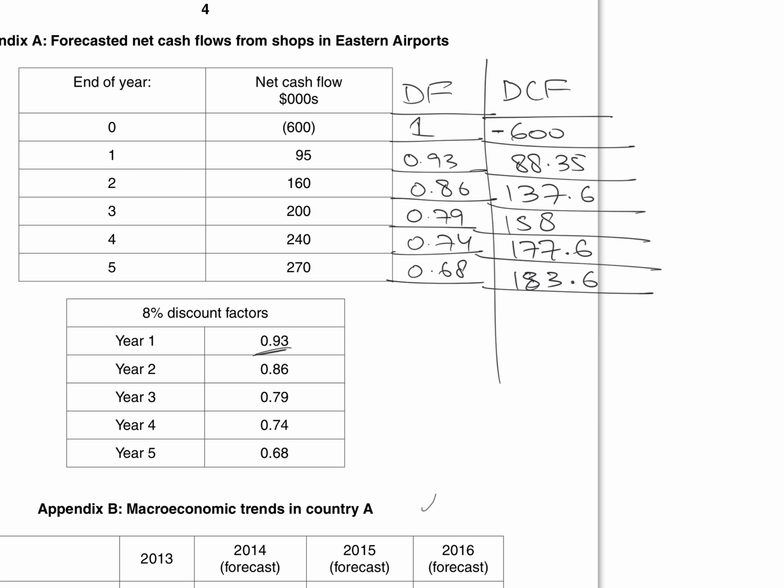When you net the whole thing, this is negative, and year 1, 2, 3, 4 and 5 are positive, and you add them together, you will get a value of 145.15. This is your net present value for question number 2B, I think.